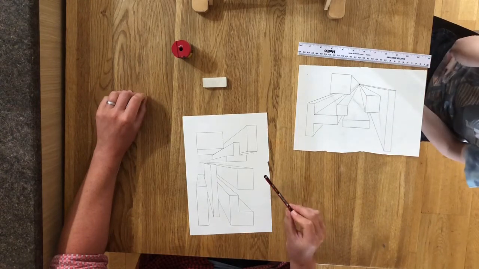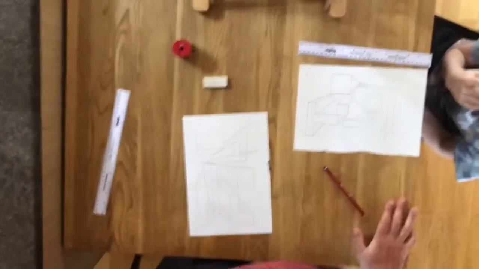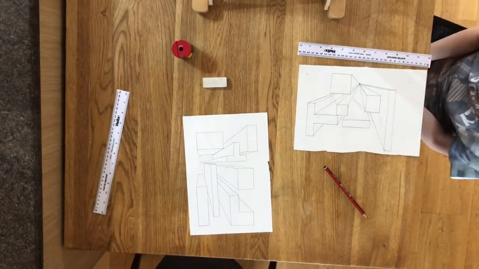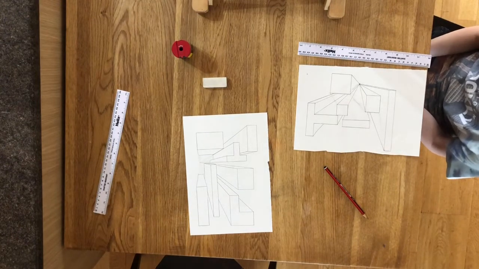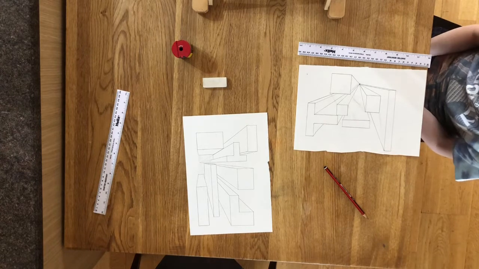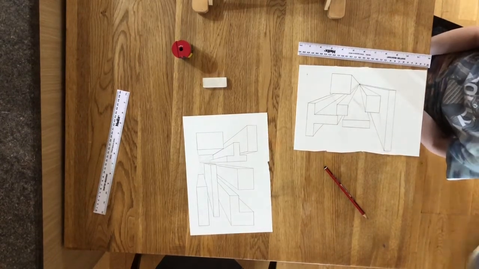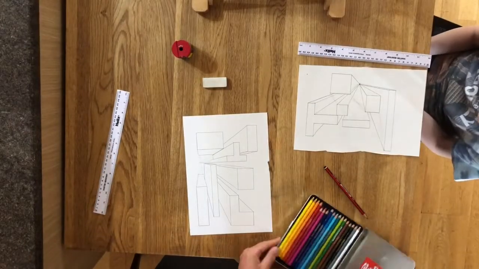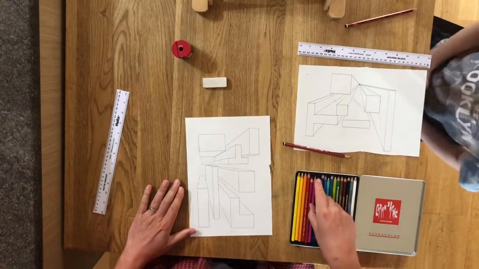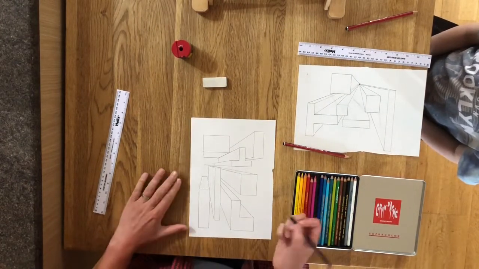I think it would look better if we did this in colours. So I'm going to go and get some colours, okay? Oh, okay. So what am I supposed to do? You can just wait there for a second. Right. Gonna pick these colours. I'll do one, and then we'll stop the video, and then we'll show them the finished product.